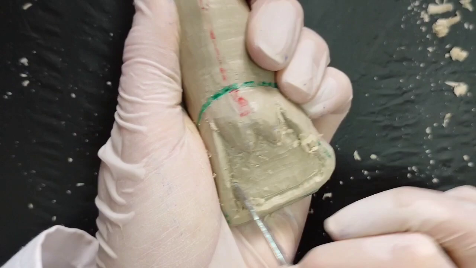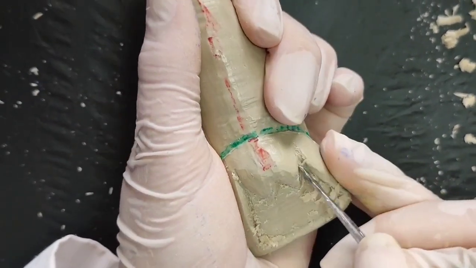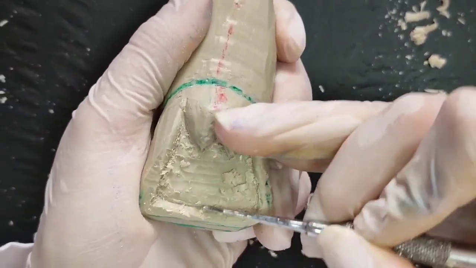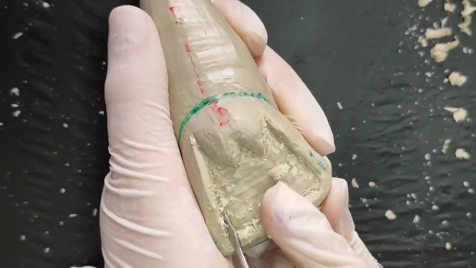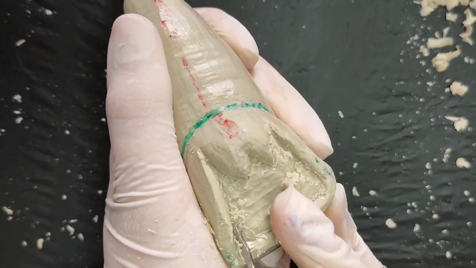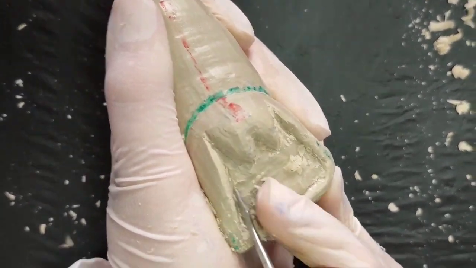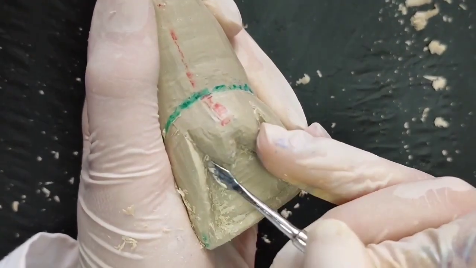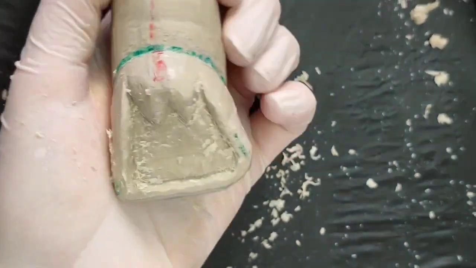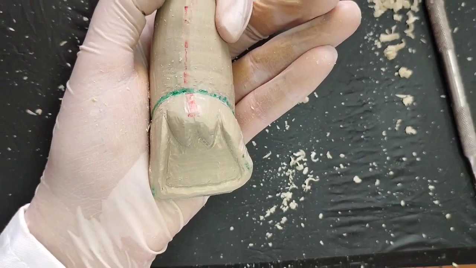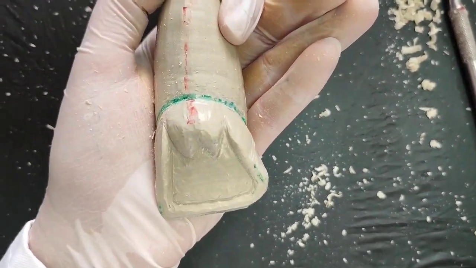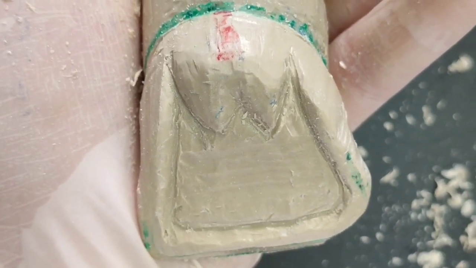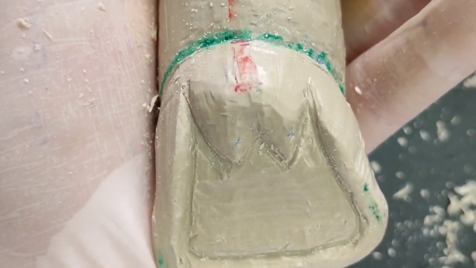The incisor ridge must be flattened to ensure a smooth spillway of the food. For finishing of the lingual fossa and the cingulum, I've only used the Zaz spatula in this step. Don't forget to clean your tooth with the toothbrush.